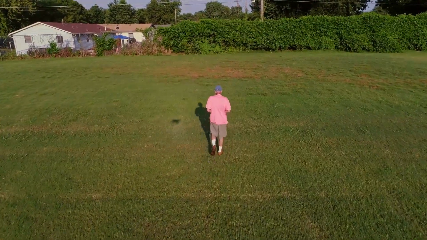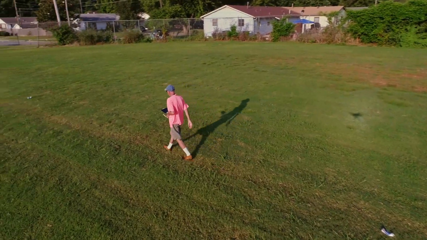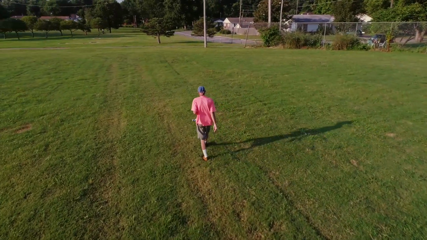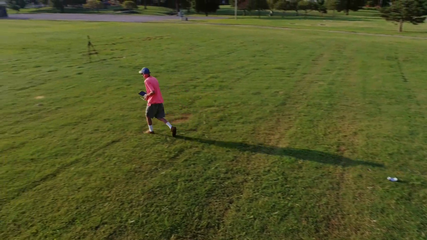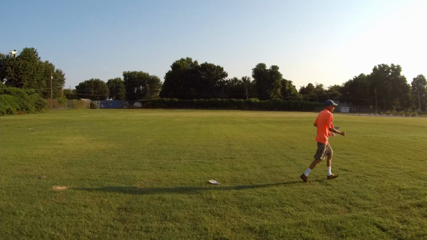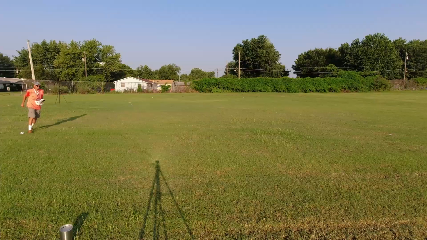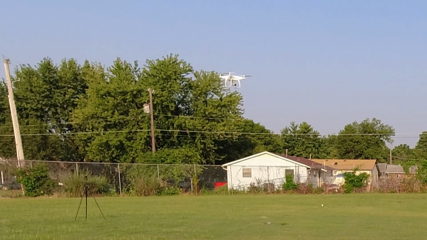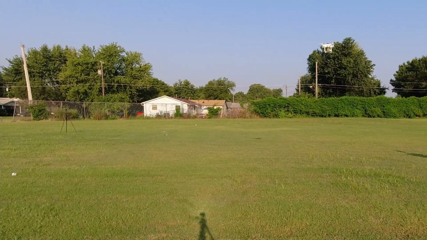Now, I'm just going to walk here real quick. Now I'm going to jog a little bit faster. And it is still tracking me, which is good, and keeping up fairly well. All right. So now, I'm stopping and the drone has stopped.